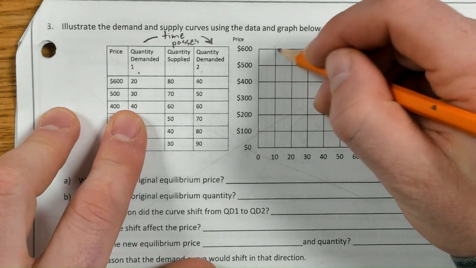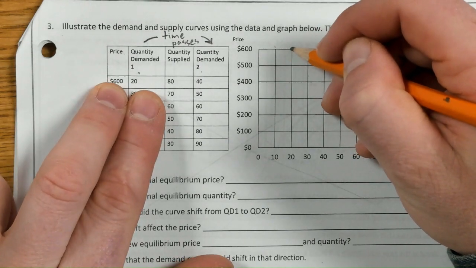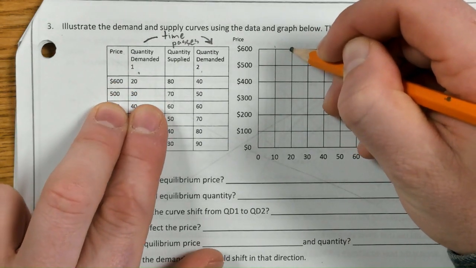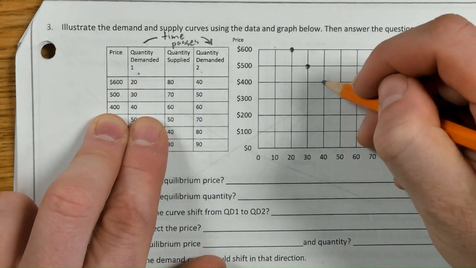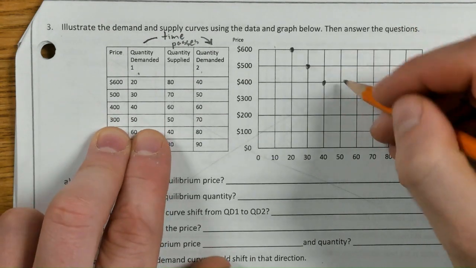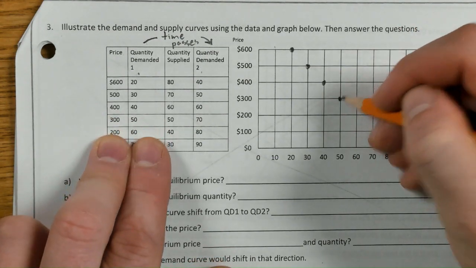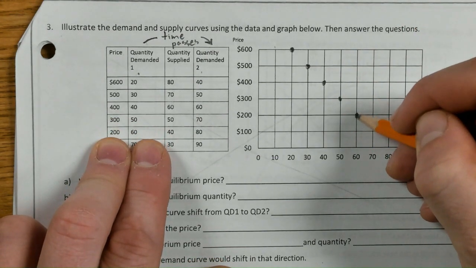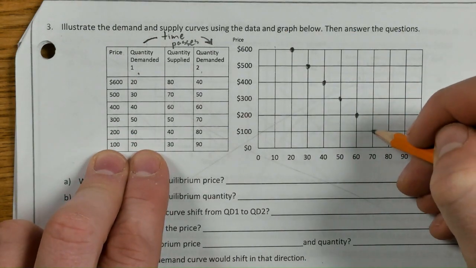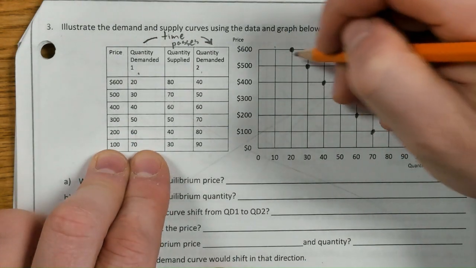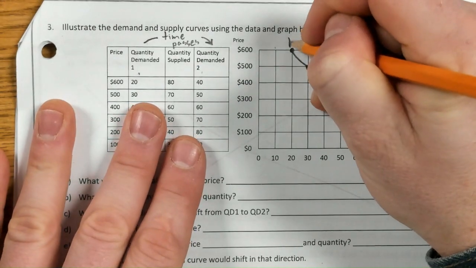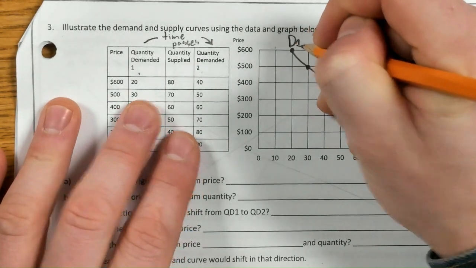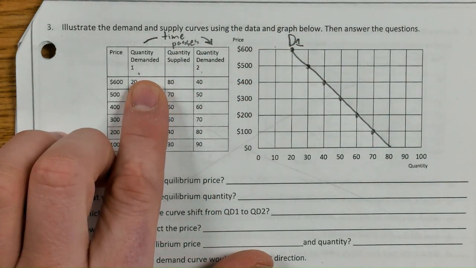At $600, the quantity demanded for quantity demanded 1 is 20. Following down, at $500, it is 30. At $400, the quantity demanded is 40. At $300, the quantity demanded is 50. At $200, the quantity demanded is 60. And at $100, the quantity demanded is 70. We're going to draw this graph and label it D1, because it's quantity demanded 1.